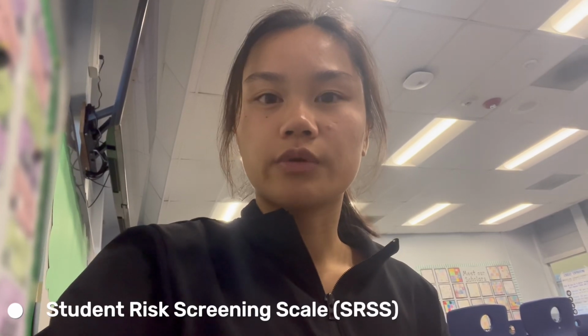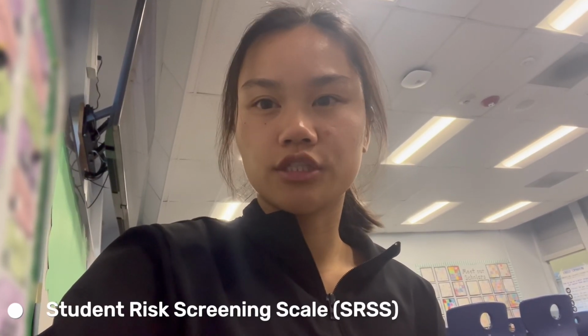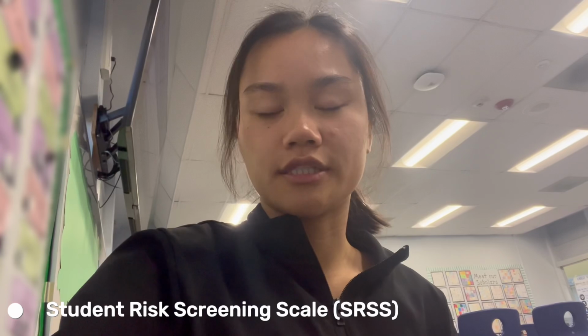During our PLC, we were doing something, I forgot what it's called, SRSS maybe, where we're looking at their social emotional regulation and rating whether or not students belong in zones. Based on our observations, we would rate how anxious they feel, how lonely they feel, their behavior, basically things that would impact their learning, to see whether or not the kids would need additional support outside of the classroom to regulate all those emotions.